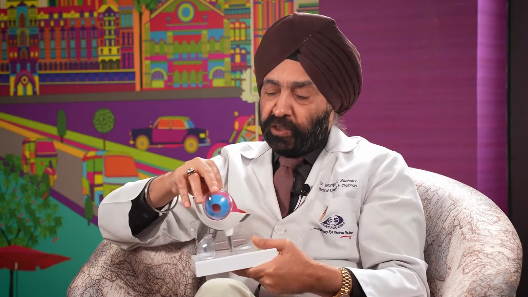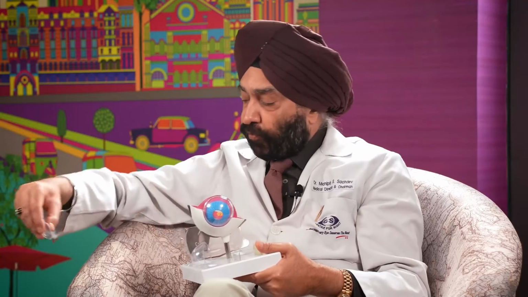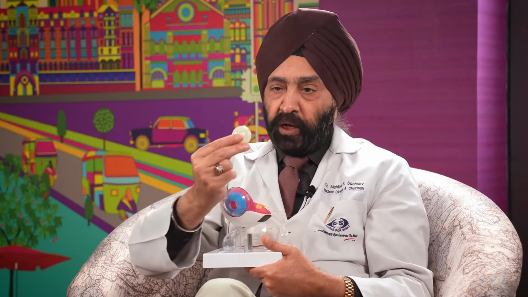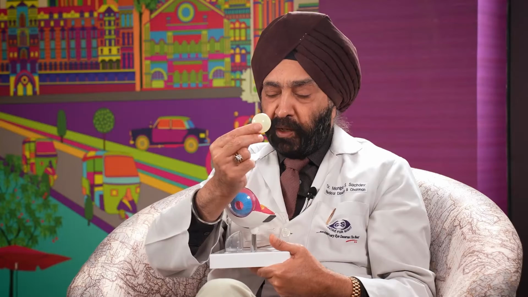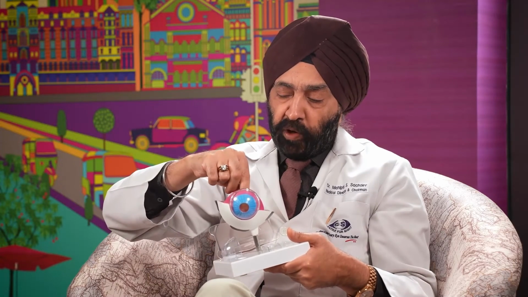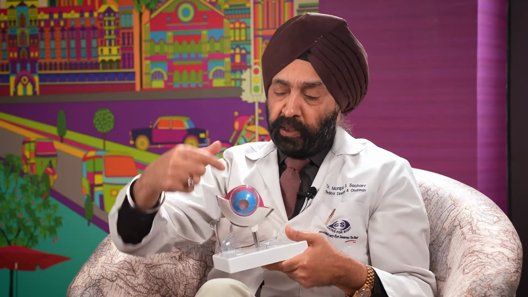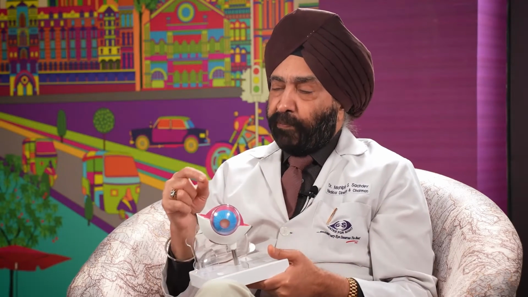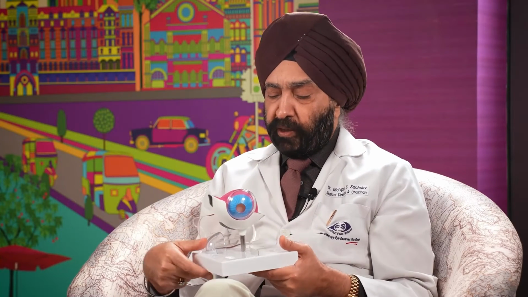Now, if this lens, instead of being transparent, becomes clouded, like it becomes opaque, then what will happen? The light which is going through the cornea gets stuck here, it does not reach the retina. Now, in the absence of any known medical cure, there are some people who claim that there are medical cures, which is not there.